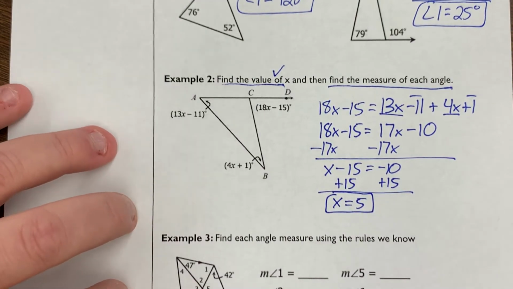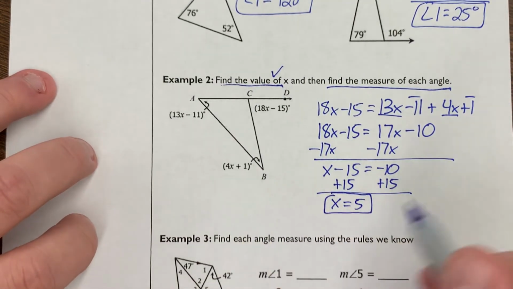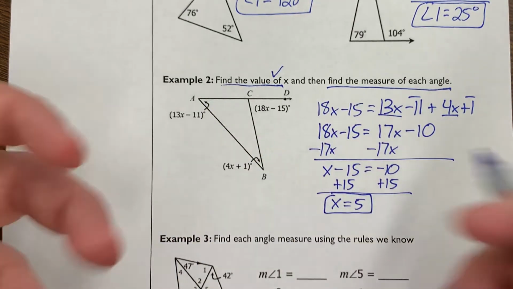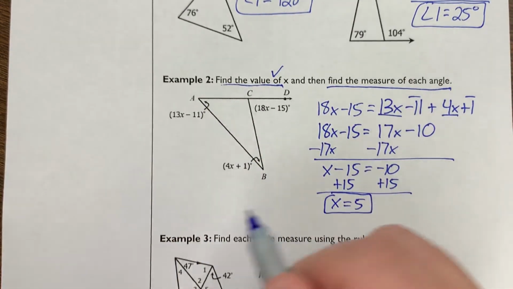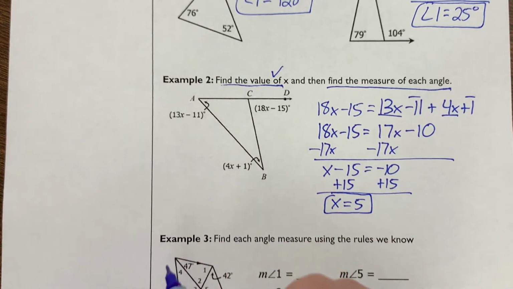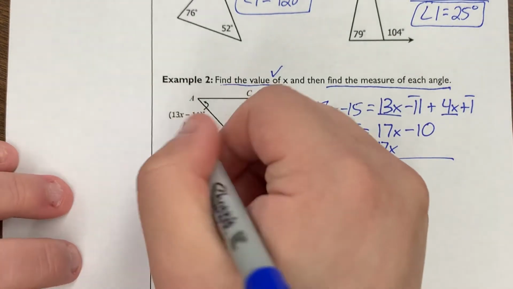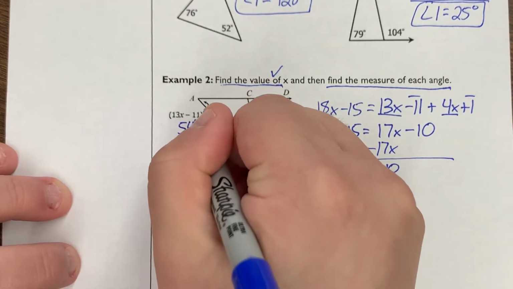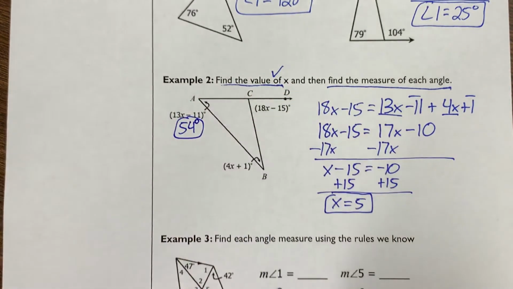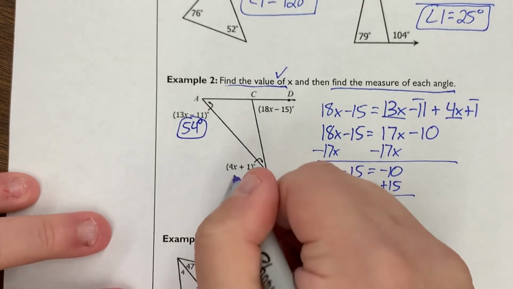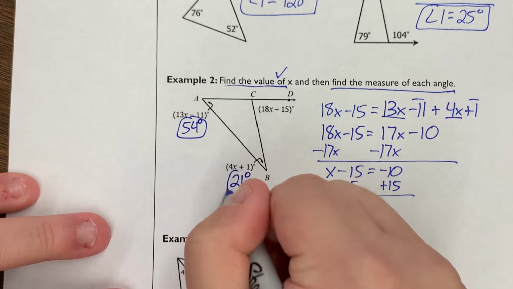We are also asked for the measurement of each angle, so we're going to plug it back into each of these angles. We can verify our work that way. So 13 times 5 comes out to be 65, minus 11 will make this angle 54 degrees. While 4 times 5 will be 20, plus 1 will make this angle 21 degrees.